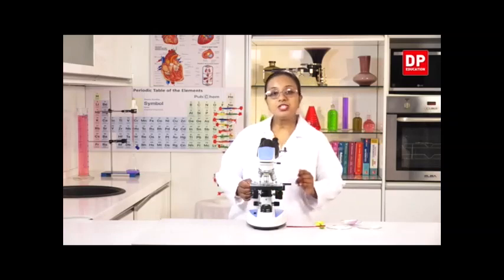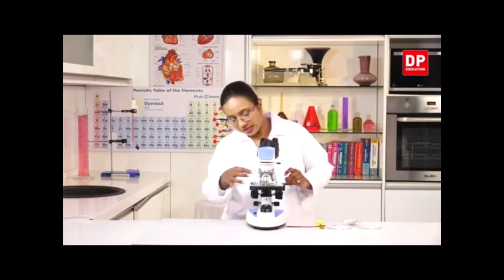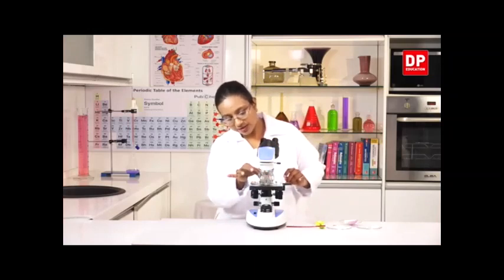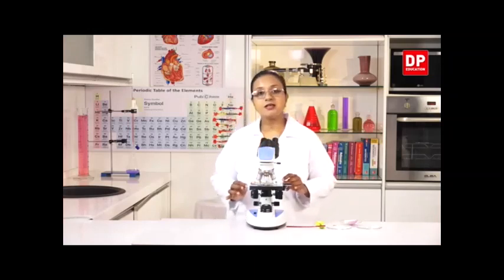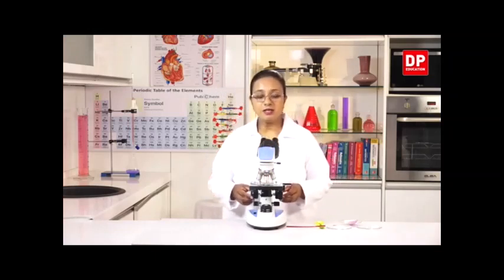Then as you know, there is more than one lens, those are the objectives with different powers. You all know what power you should use first. Yes, it is the lowest power and that has the shortest length. With the lowest power, I will have to use the coarse adjustment now.